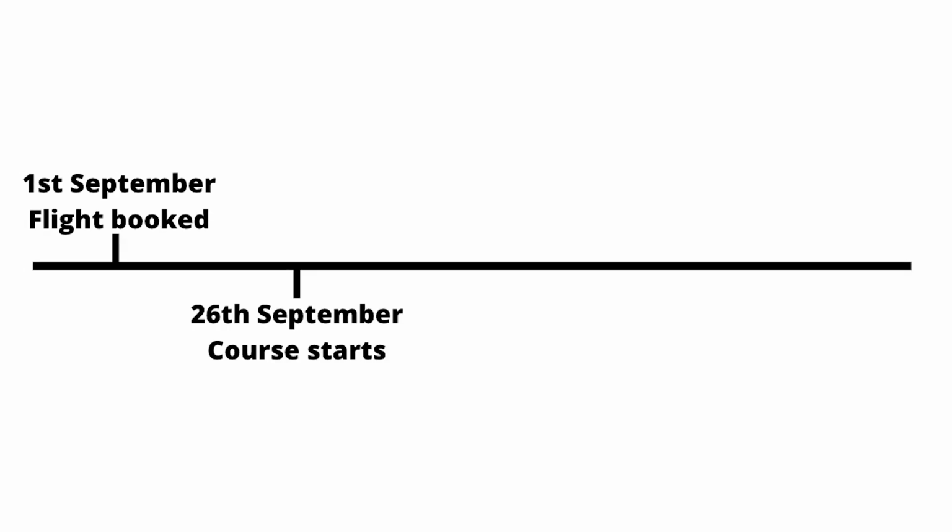So what happened with my visa was, I booked my flight for the 1st of September. While doing my application process with my counselor, she told me, okay, your course is starting on the 26th of September, so you should put that you're entering the country 10 days before that, which is the 16th of September. So basically, before I got my visa, I booked the flight. I was supposed to enter the country on the 1st of September, and my course starts on the 26th of September.